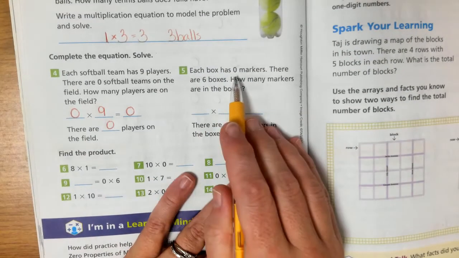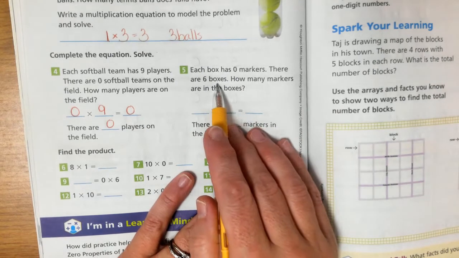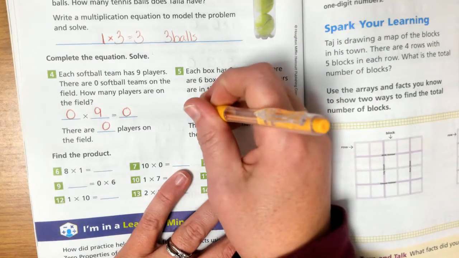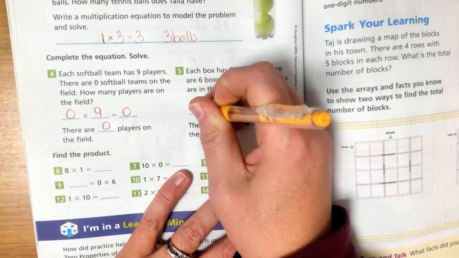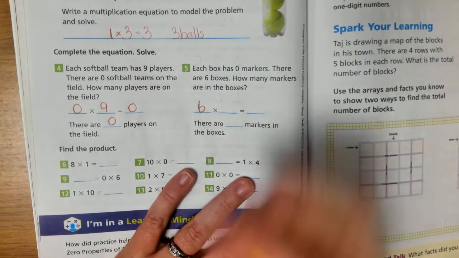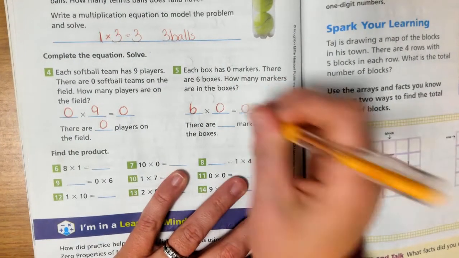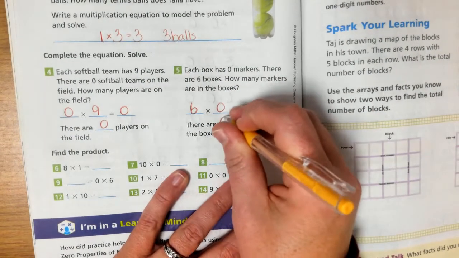Each box has 0 markers. There are 6 boxes. How many markers are in the boxes? Well, I've got how many boxes? 6 of them. How many markers are inside the boxes? None. So that means I have 6 times 0 is 0. There are 0 markers in the boxes.